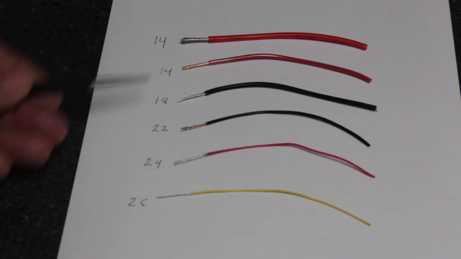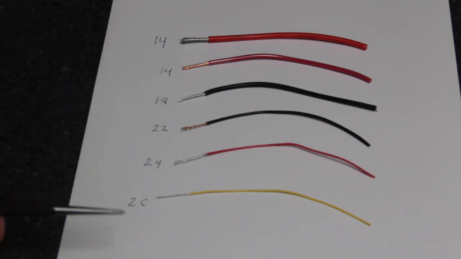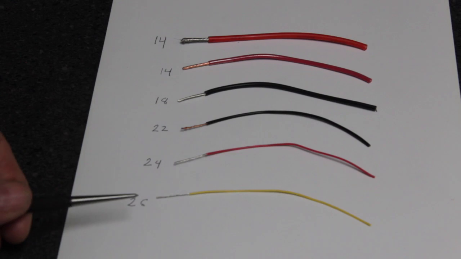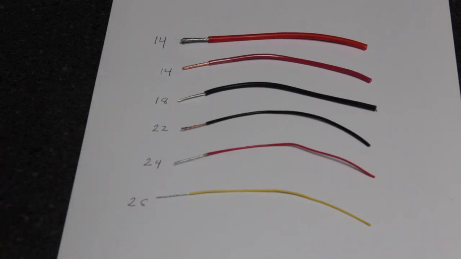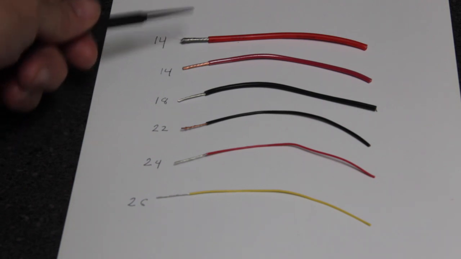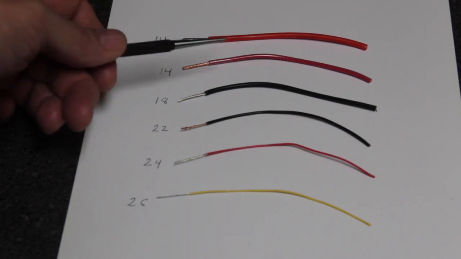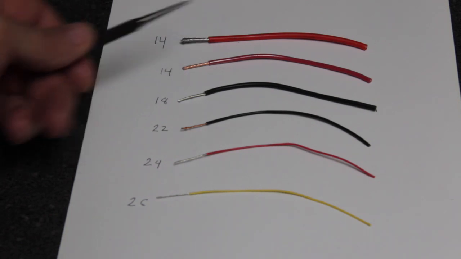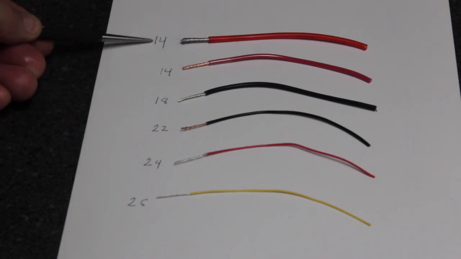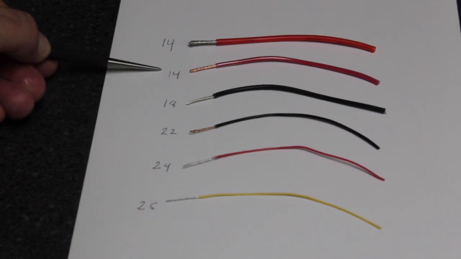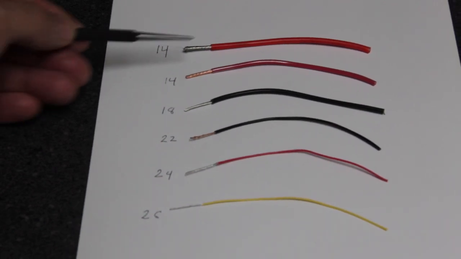Now, as you notice here, these wires are different colors. Wire gauge is independent of color. The wires can come in any different color, so color does not determine wire gauge, nor is the thickness of the insulation or type of insulation on the wire directly related to wire gauge. For example, we have two 14 gauge wires here at the very top.